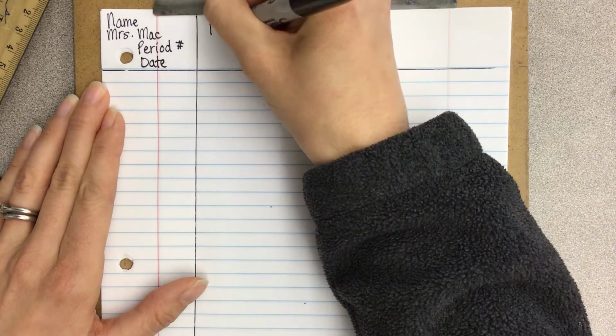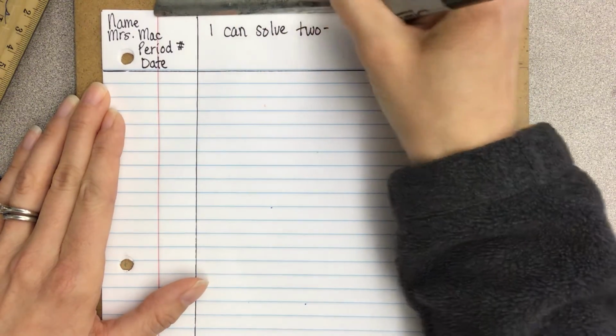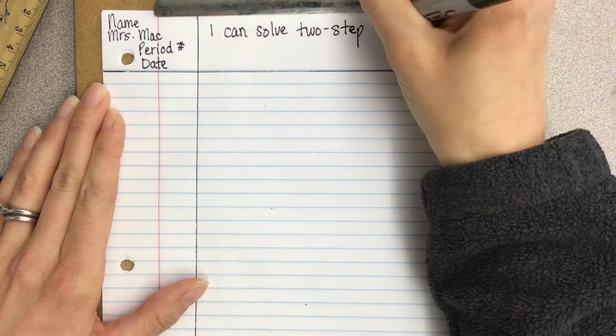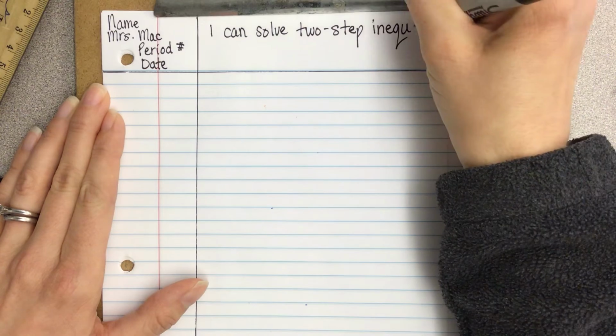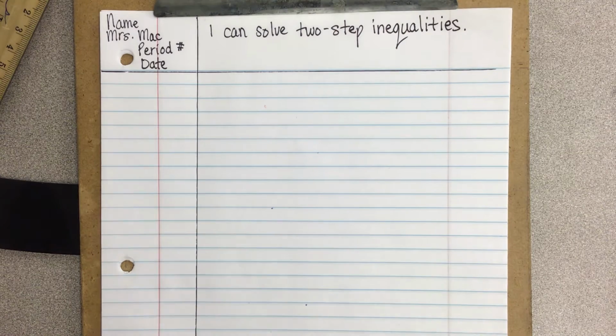So the objective for today is I can solve two-step inequalities. Okay. So for the most part, inequalities are solved exactly the way that equations are. So if you're proficient at solving two-step equations, this is not going to be much different from that. The only slight change is that when you multiply or divide by a negative number, you're going to have to flip that inequality symbol. So let's do some examples with that and without that.